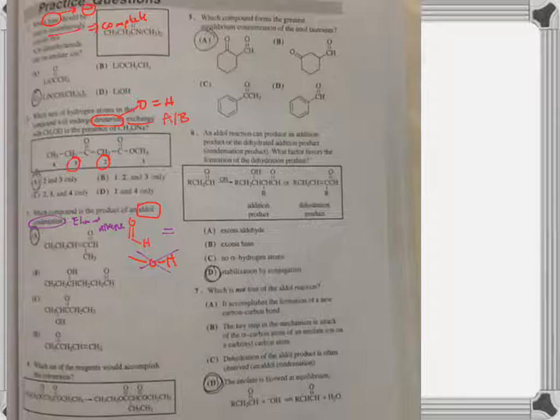4, which set of reagents would accomplish this conversion? Yeah, screw off. 5, yeah, quite literally, I'll just move on. 5, which compound forms the greatest equilibrium concentration of the enol tautomer? Yeah, I'd probably skip that.